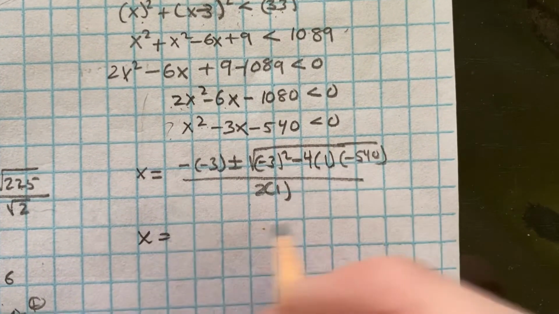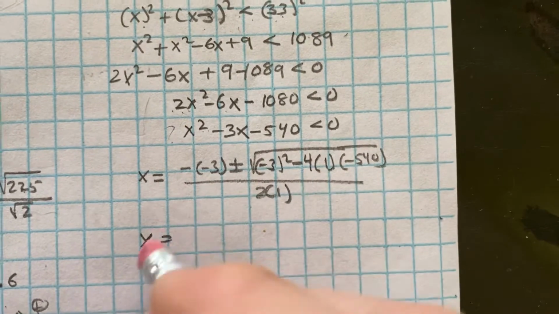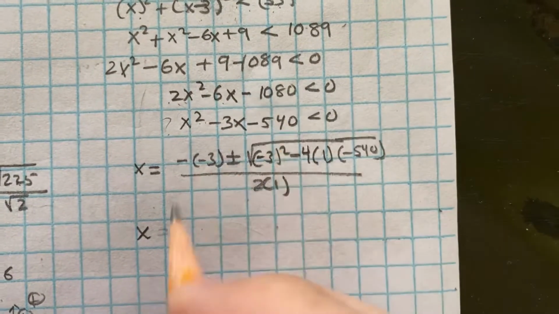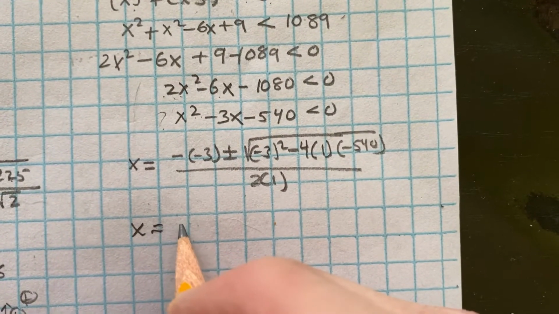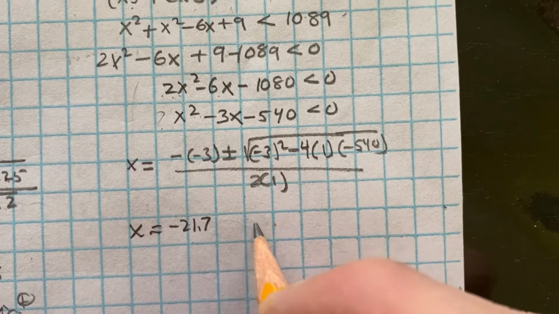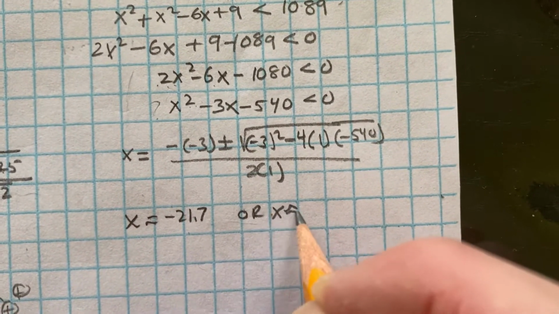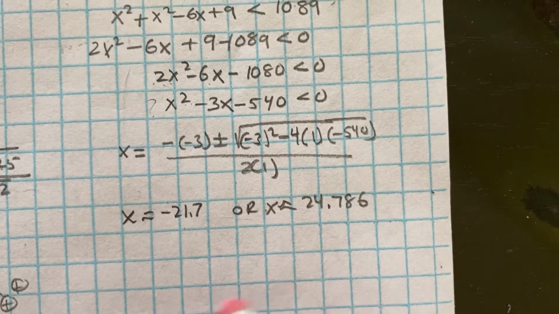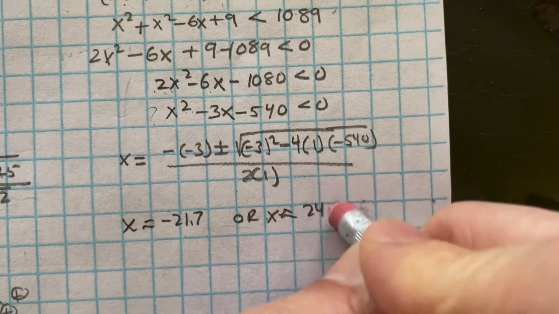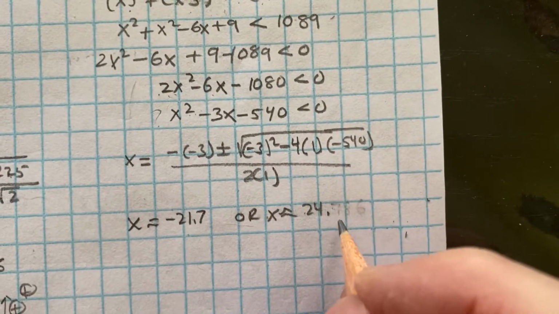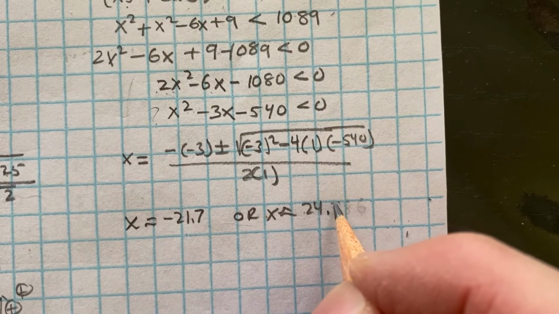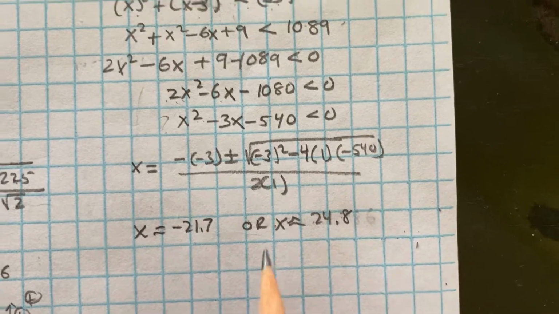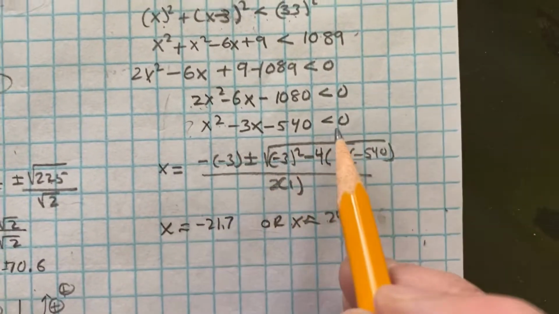Okay, so you want to plug all those numbers in. I'm just going to give you the approximate value. You can use a calculator on this one. I'm going to say x is approximately equal to negative 21.7, or x is approximately equal to 24.786. We'll just say, I'm going to round to the nearest tenth, 24.8.